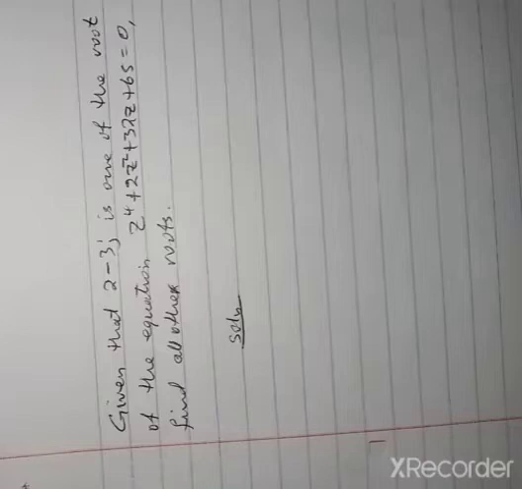plus 65 is equal to 0. Find all other roots. Now, our equation is a polynomial equation of order 4, and we have one of the roots.